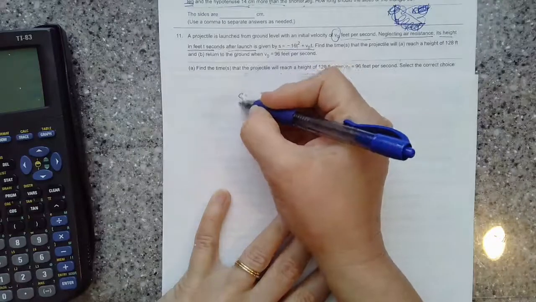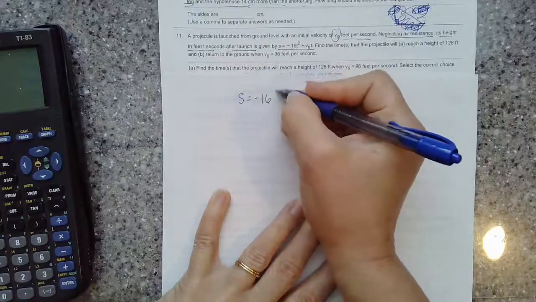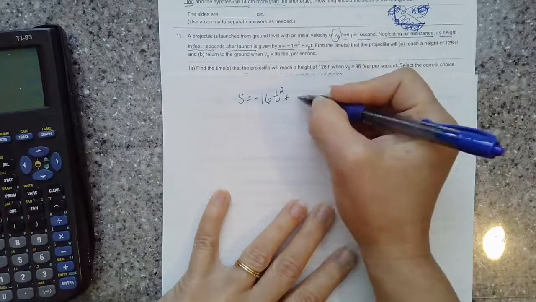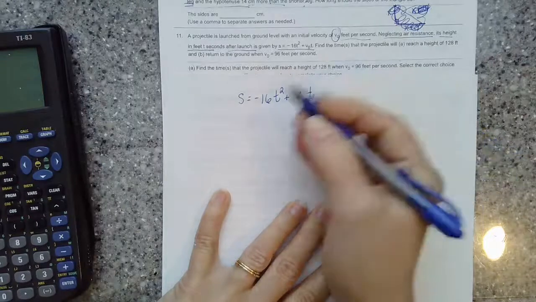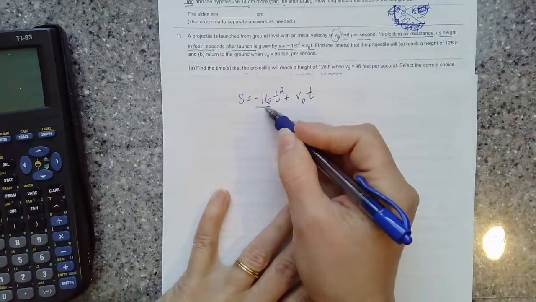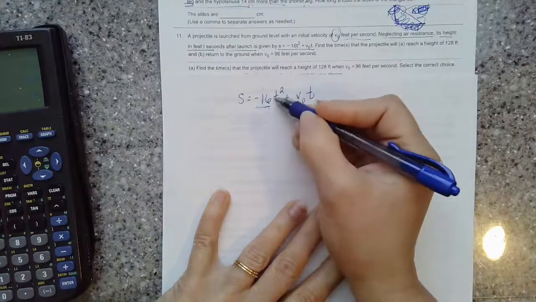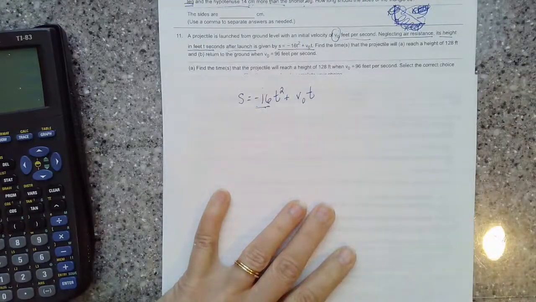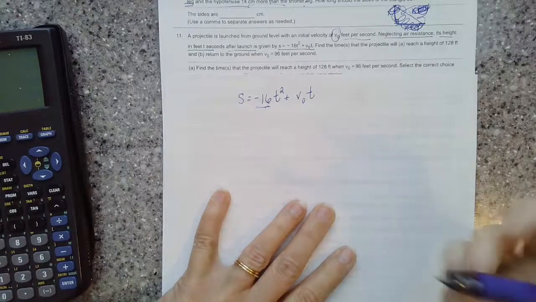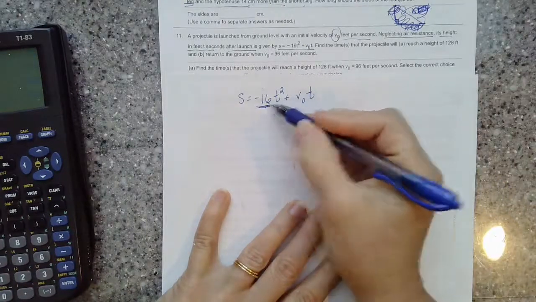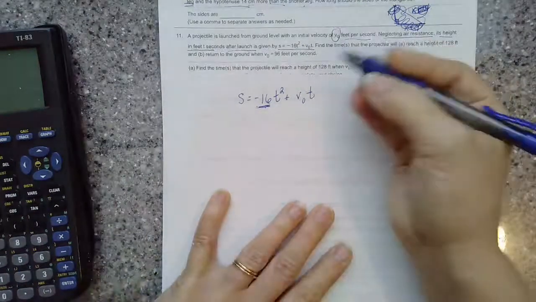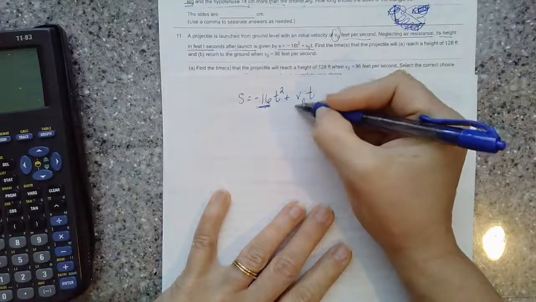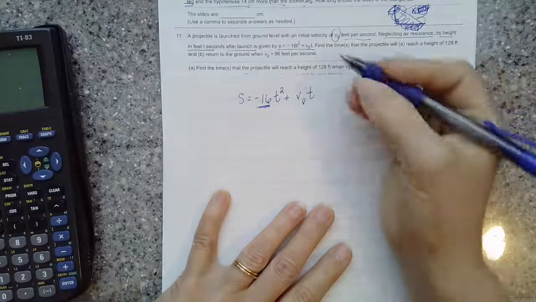we've got a formula. S equals negative 16 t squared plus v sub 0 t. This negative 16 always shows up in these problems because it has to do with the pull of gravity in feet per second. You may do this problem sometime in meters per second in a physics class and see a different number, but ours is in feet per second in our algebra class. And then this v sub 0 has to do with the initial velocity. In other words, how hard is this thing thrown?